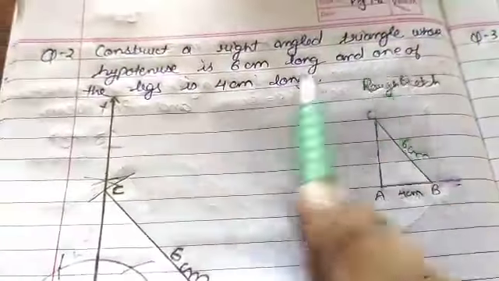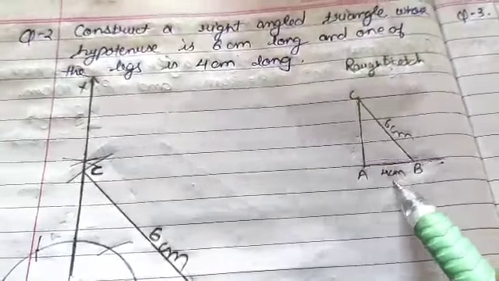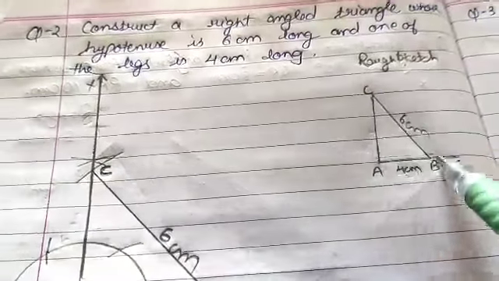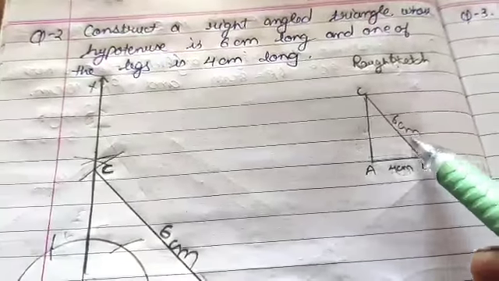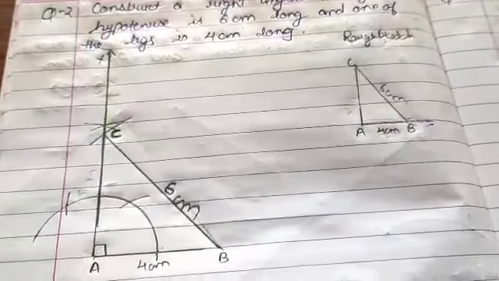Here one of its legs is 4 centimeter. The base should be of 4 centimeter, and right angle triangle means you have to construct one straight angle, and the length of hypotenuse is given, that is 6 centimeter. It is exactly similar to that first one. So now let us start.